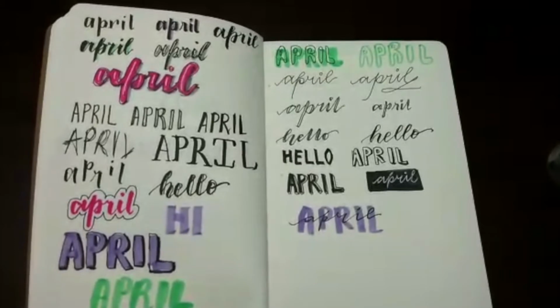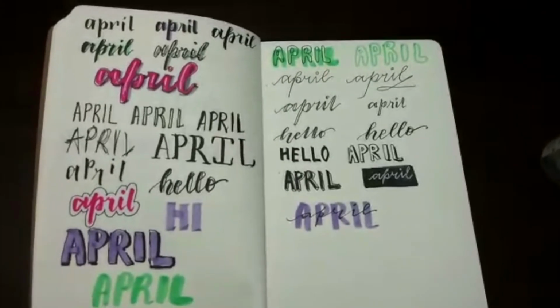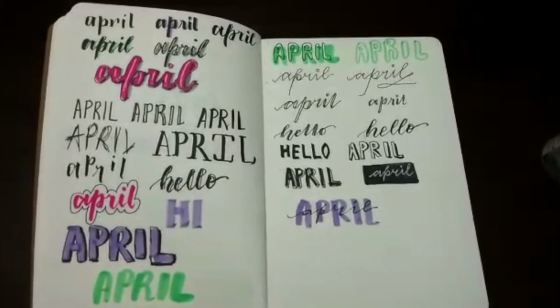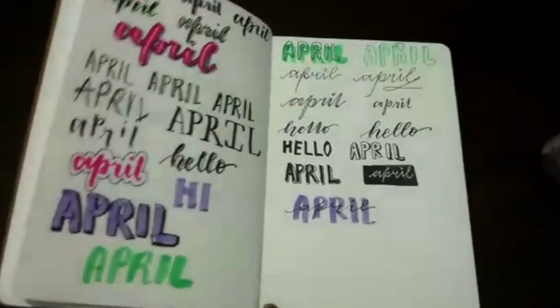Here's the overall look of all the fonts that I just showed you guys. Just being honest, the pink April that I wrote over there is my favorite.